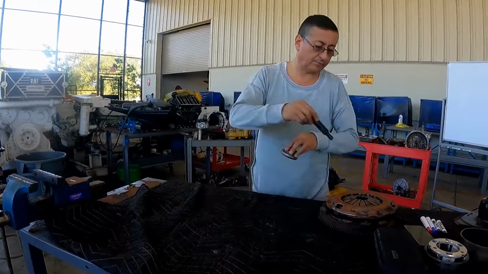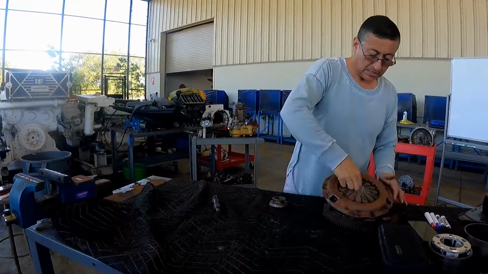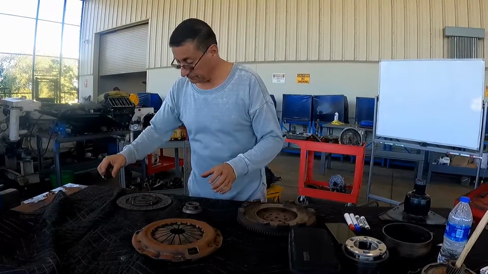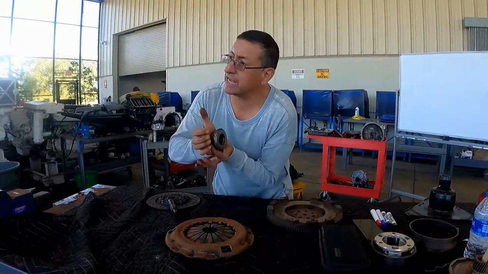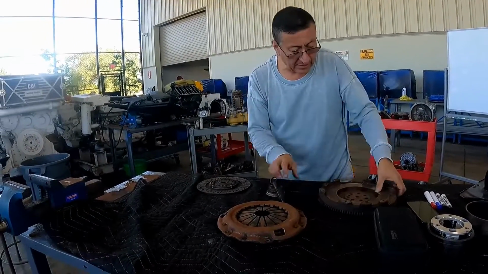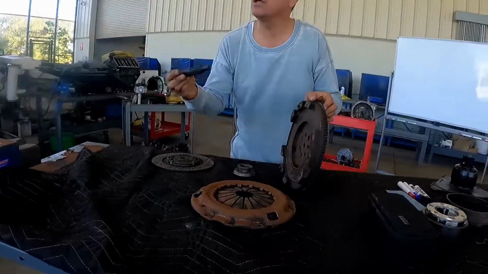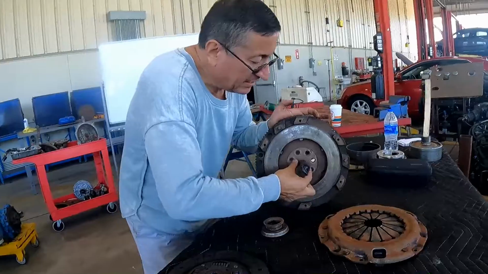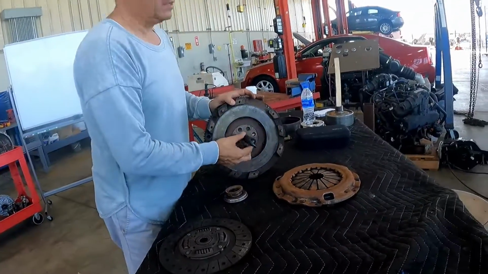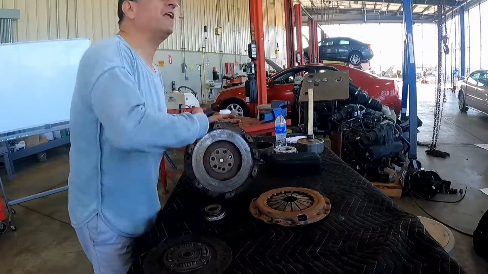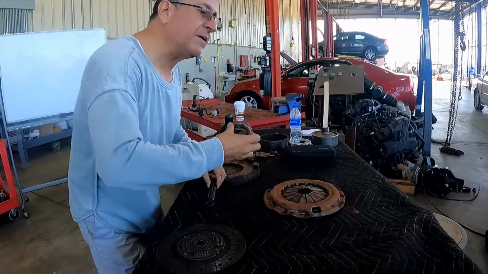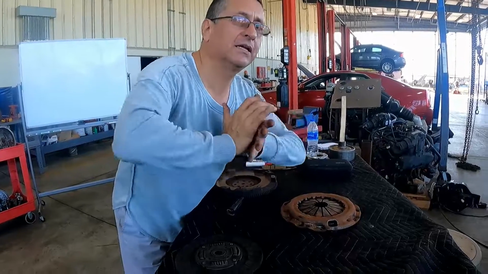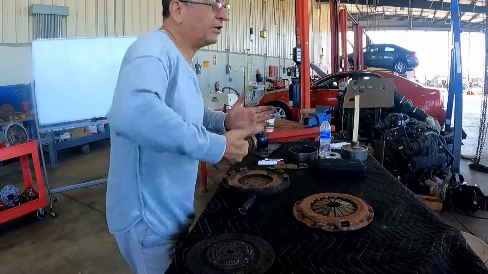Excuse me. Normally, in a manual transmission, you have the thrust bearing, that one, and you have another bearing that normally is located here, where the input shaft enters. What is the name of the other bearing? Pilot bearing. You have a pilot bearing, part of the flywheel, and you have the thrust bearing. The thrust bearing is an axial bearing. Axial, because it's moving like this.